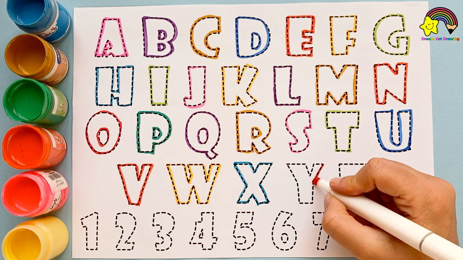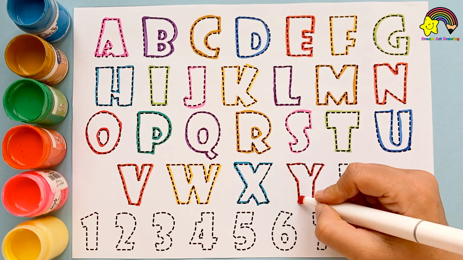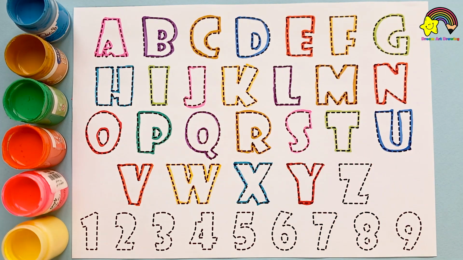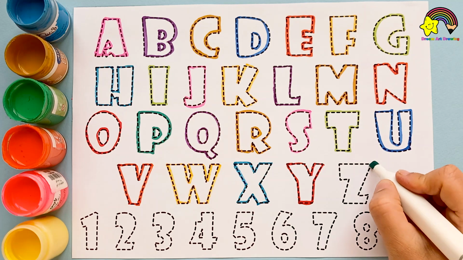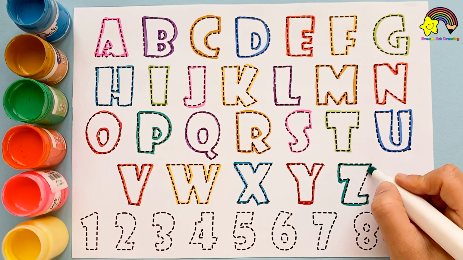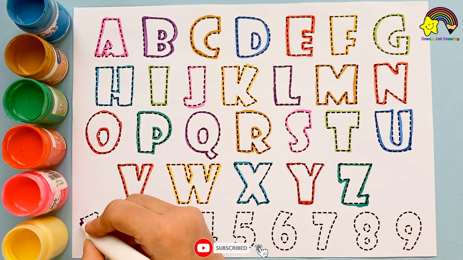Red color. Y. Y for yogurt. Dark green color. Z. Z for zebra. Purple color.